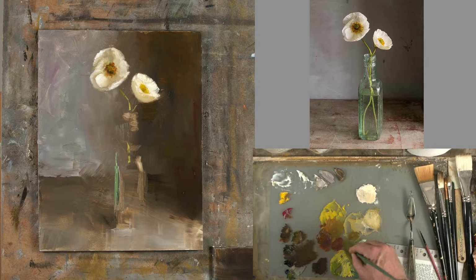Try and get that colour right in the middle. Mostly raw umber. The value is about a value 4. I am out of white now. I need to put some more white out.